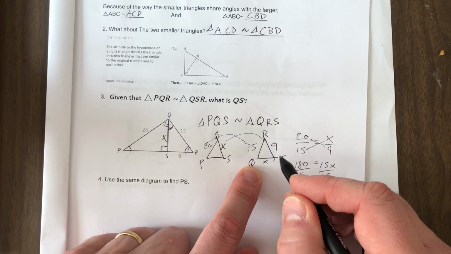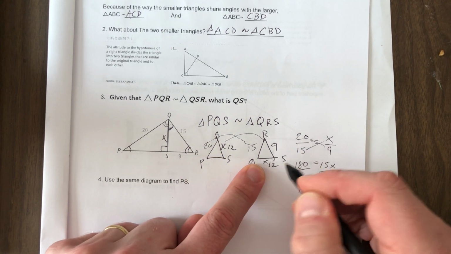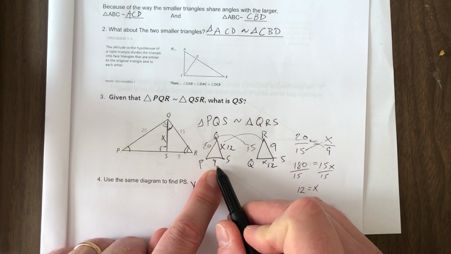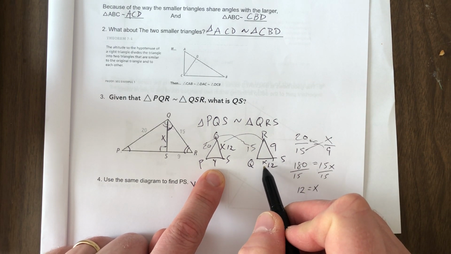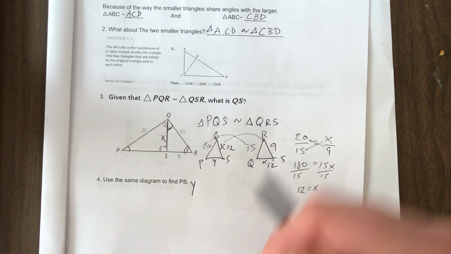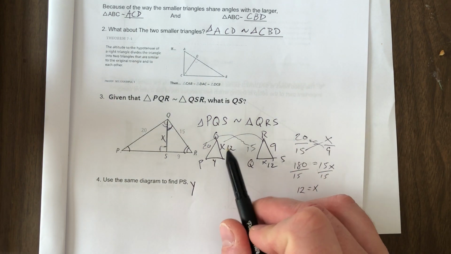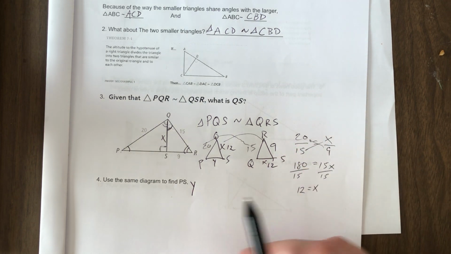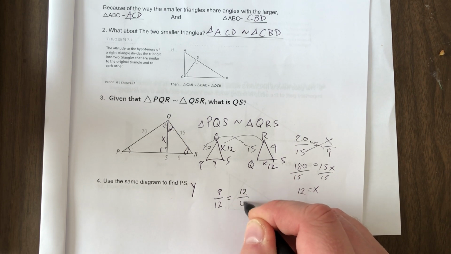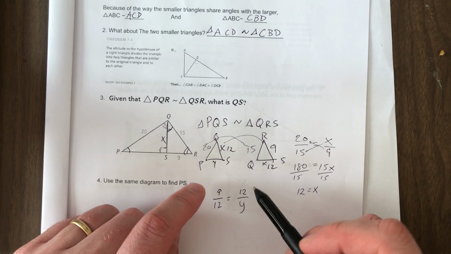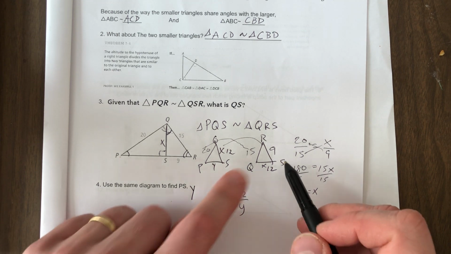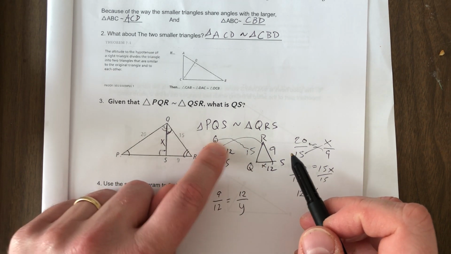So we knew that QS was x, but we know x is 12 now, right? If I'm trying to find PS, I could call that y. I'm trying to find y right here. Well, I know that's 12. So I could say 20 goes to 15 as y goes to 12. Or I could do 9 goes to 12 as 12 goes to y. There are so many different ways we could set it up. Let's set that one up: 9 goes to 12 as 12 goes to y, because it doesn't matter as long as whatever one you start with is on the top, and whatever one you end with is on the top. So I picked the top right one here and the top right one here, then the bottom one here and the bottom one here.